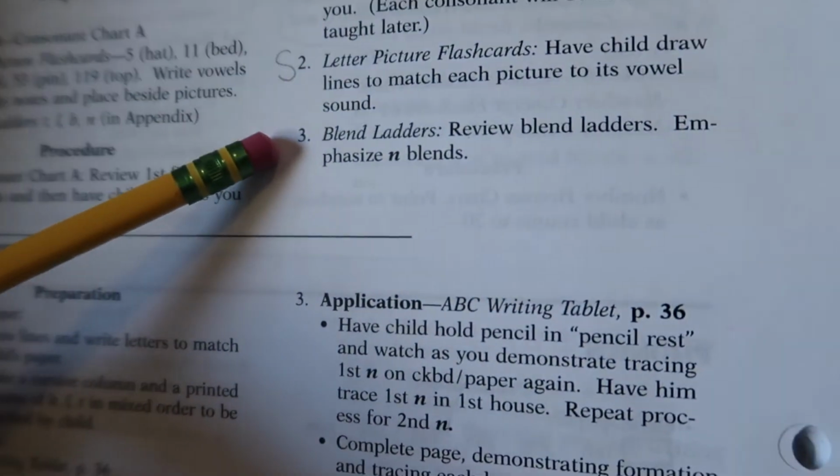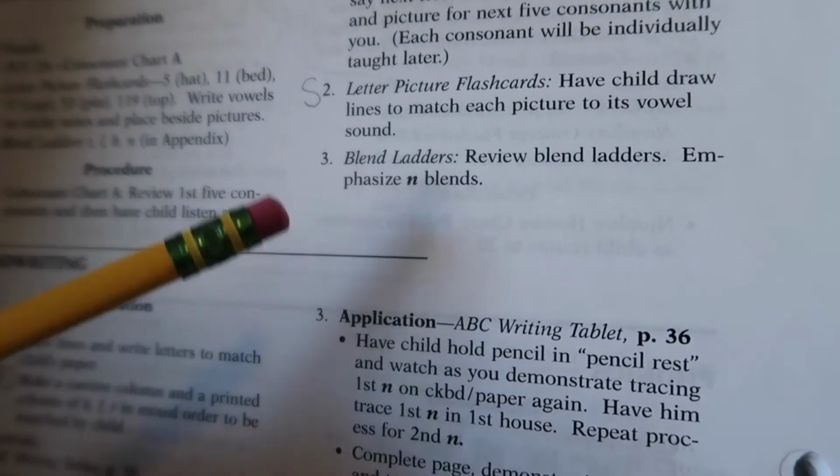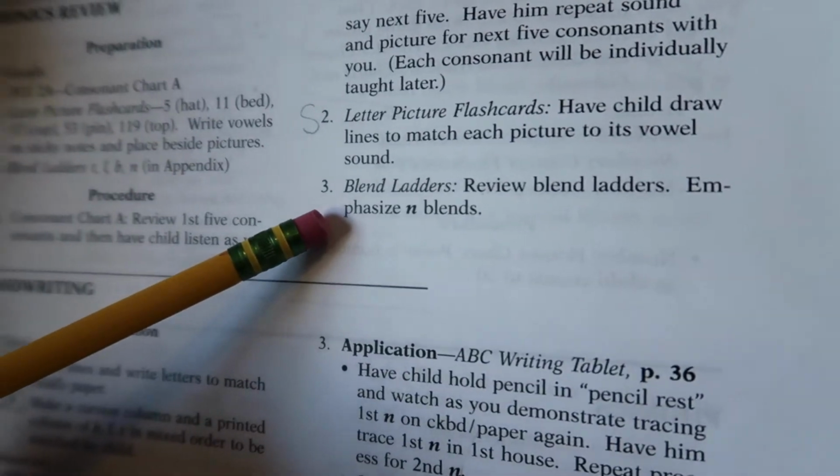Last thing, blend letters. Review blend letters and emphasize in blends. So when it says something like that, I really make sure that I go slower on that blend letter, or I do it twice. And sometimes I'll do it differently. So maybe the first time I'll just go na na na na na, but then the second time I might come back and go na na na na na. You know, mix it up. So hopefully that helped you out.